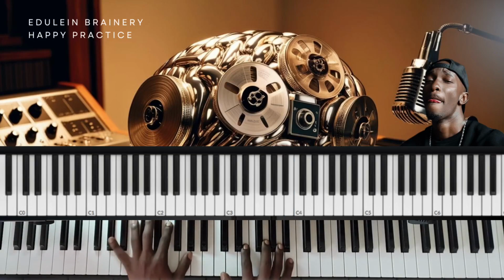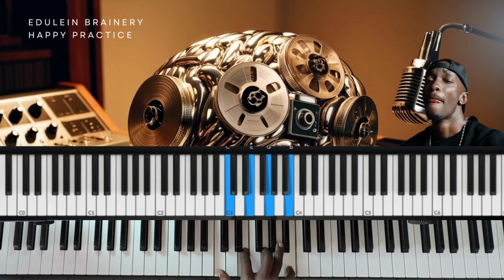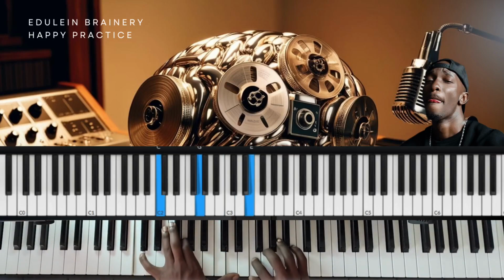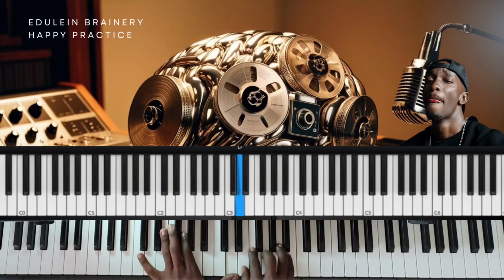Okay, and then another thing you can do is practice, since C major 7 is made up of E minor with C on the bass, that means we can play E Phrygian.